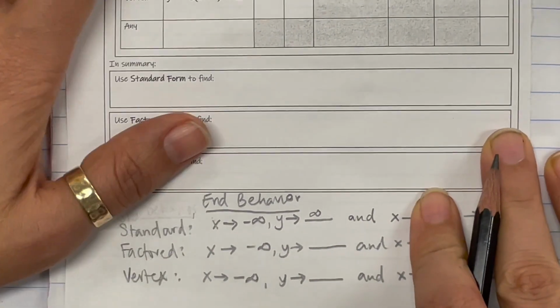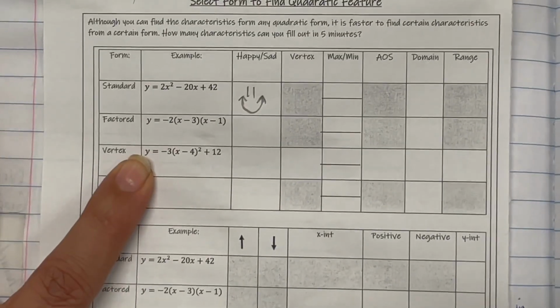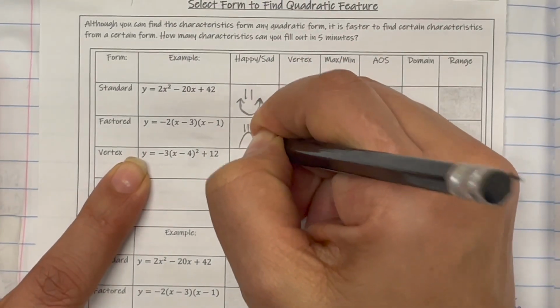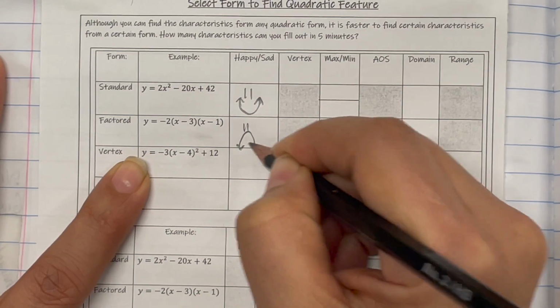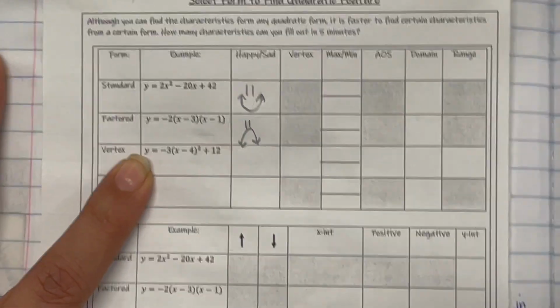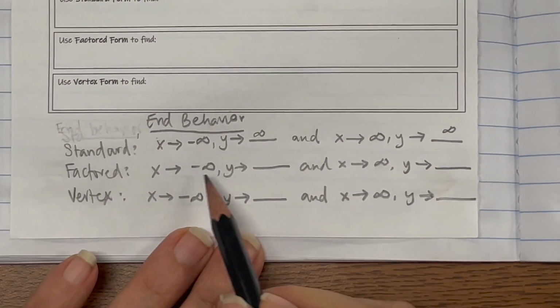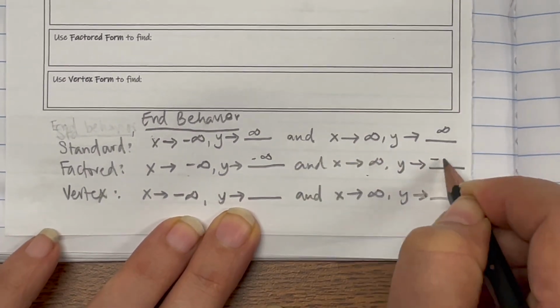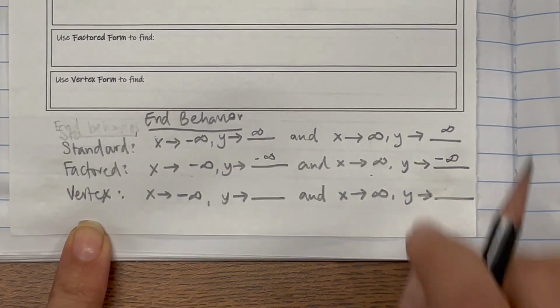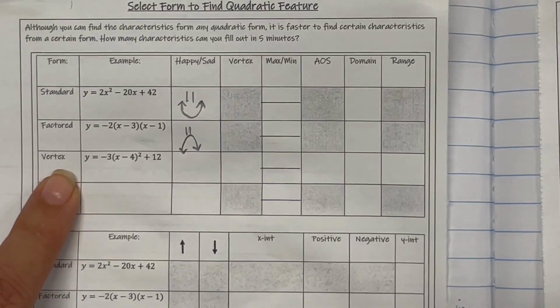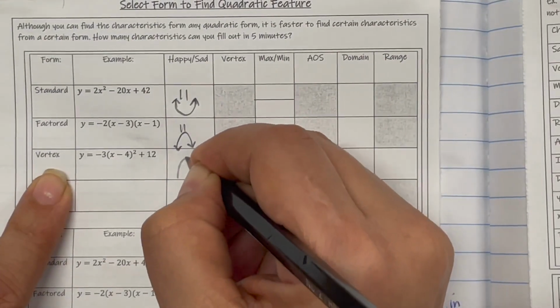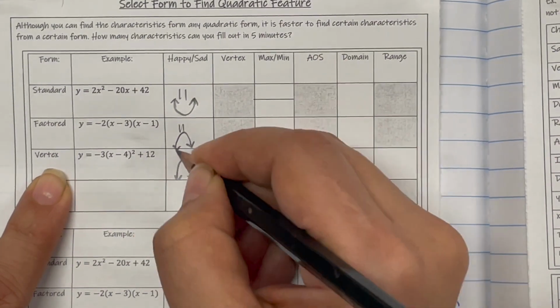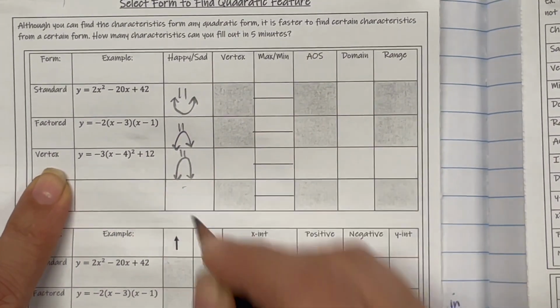For my factored form, because my factored form was negative, it is going to negative infinity for both. So whether it's going to the left or whether it's going to the right, it is going to negative infinity. Finally, for your vertex form, because that was also an n, it is also going to negative infinity.